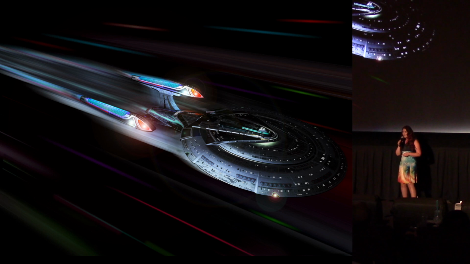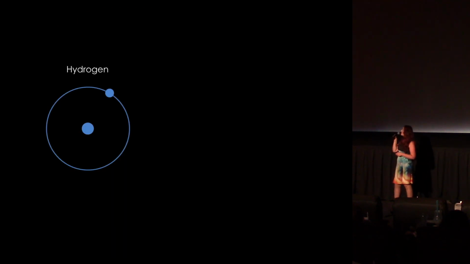So, pretty picture of the Enterprise going at warp. But what is warp drive? It's basically just writers waving their hands and saying we can go faster than light now. They do have a technobabble explanation, which is to do with matter and antimatter. So here's matter. This is a hydrogen atom. It's the simplest atom there is. It has a proton in the middle and an electron spinning around it in the classical picture.